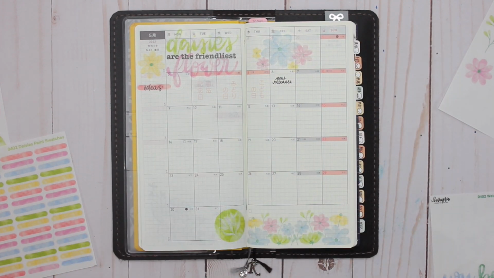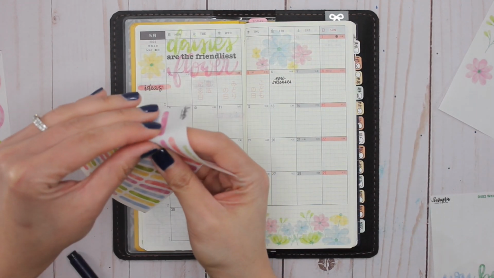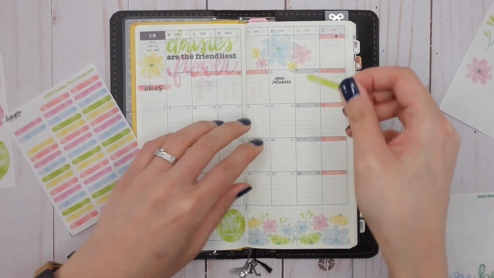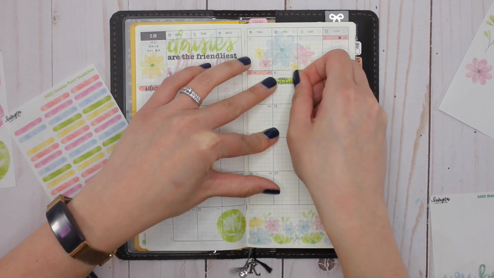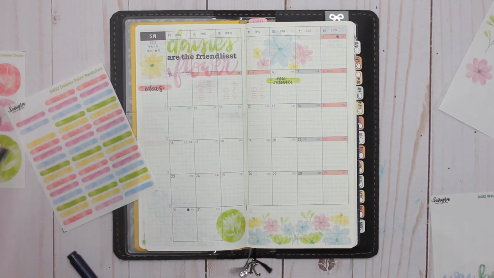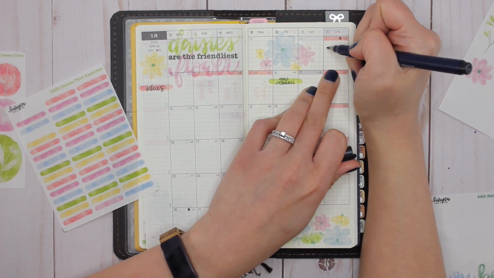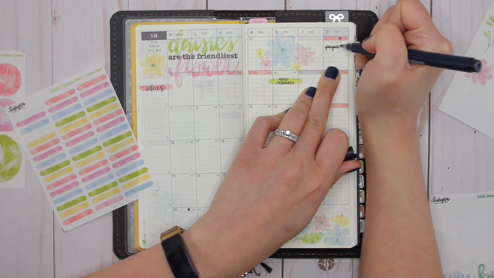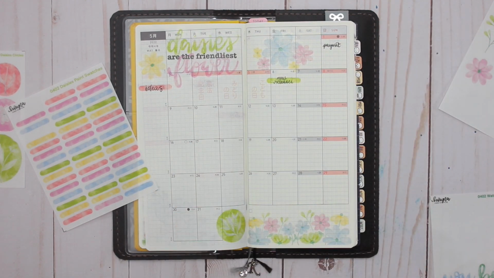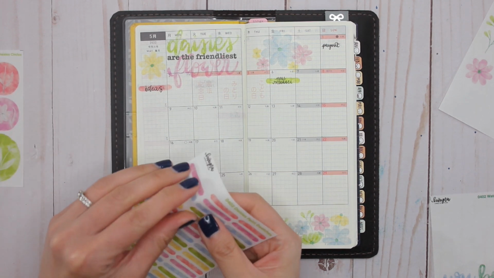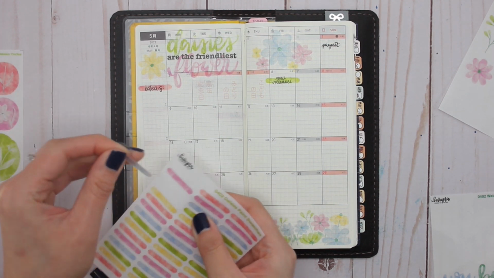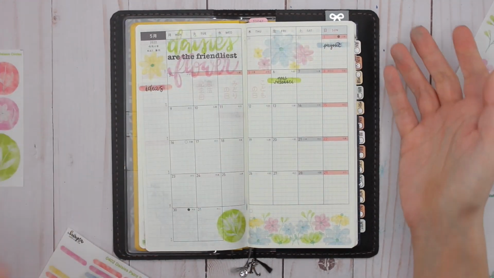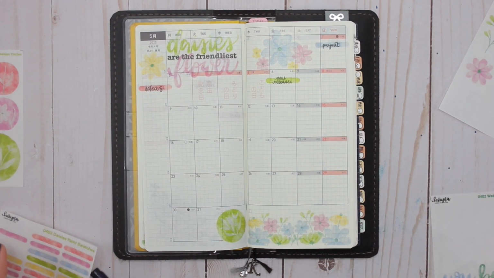Love that. And then I'll put one of these on as well. Let's do green. I know these paint swatches are a little bit big for the Hobonichi Weeks monthly section, but they work out really, really well. Okay, I'll put blue up here. I love these mini paint swatches because it's like highlighting without having to deal with all that smudging.